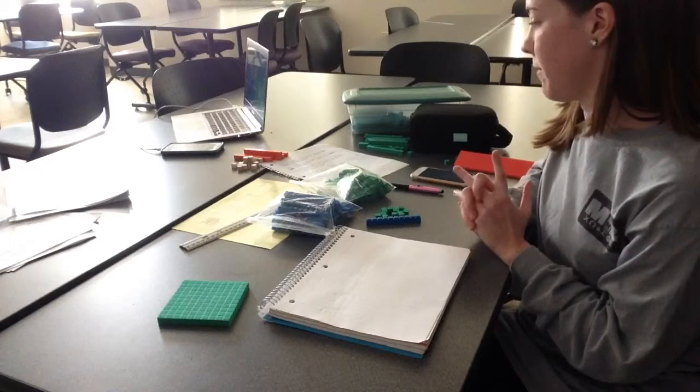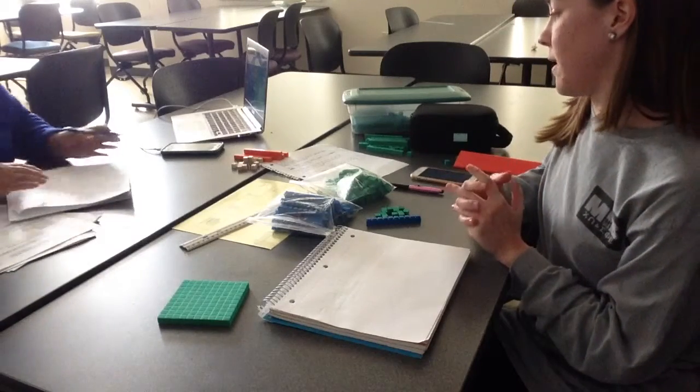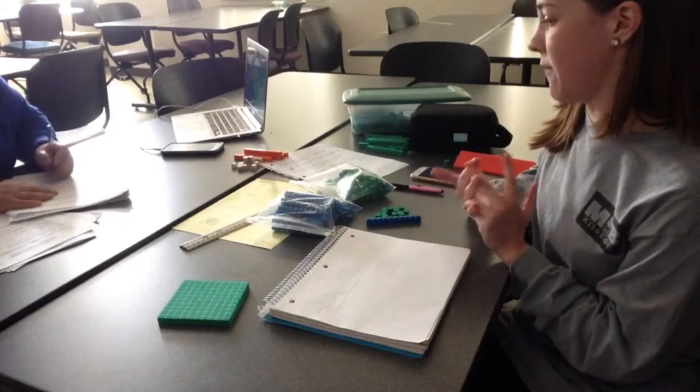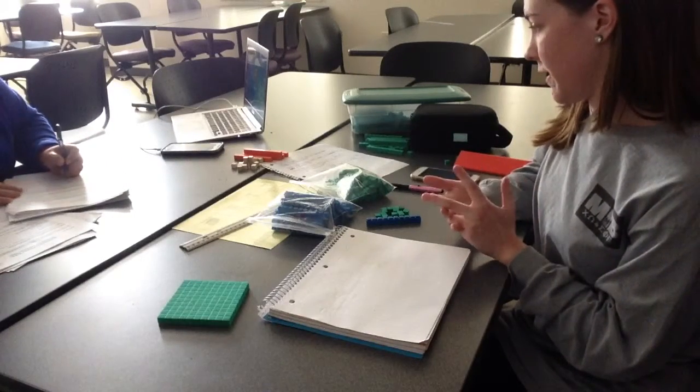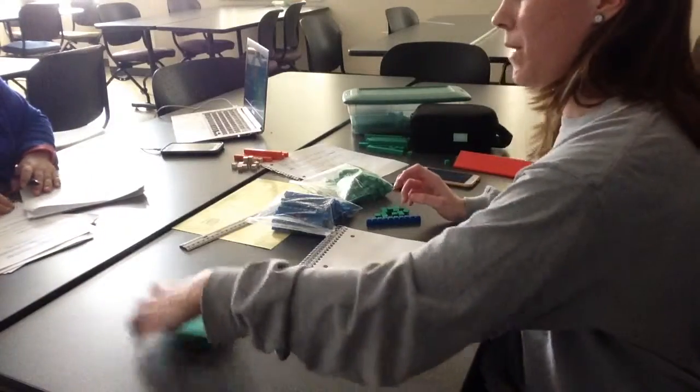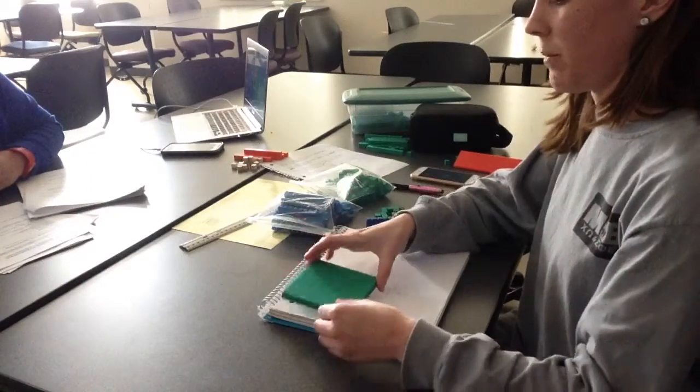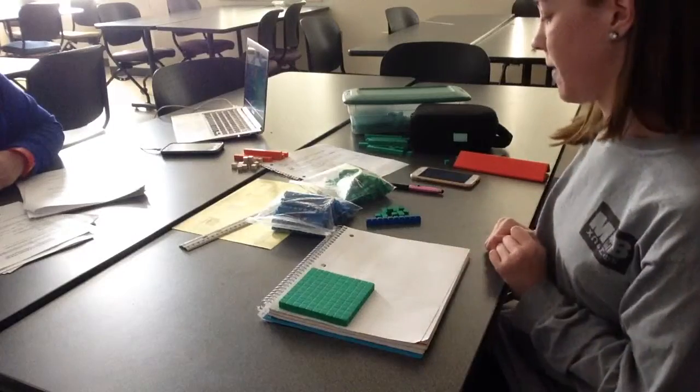The word problem we're going to use for these two strategies is: Sarah has 118 pieces of gum. She gives Mary 42 pieces of gum. How many pieces of gum does Sarah have now? Since we're going to work with our base 10 blocks first, I'm going to get my flat, because this represents 100, because there are 100 units in this one flat.